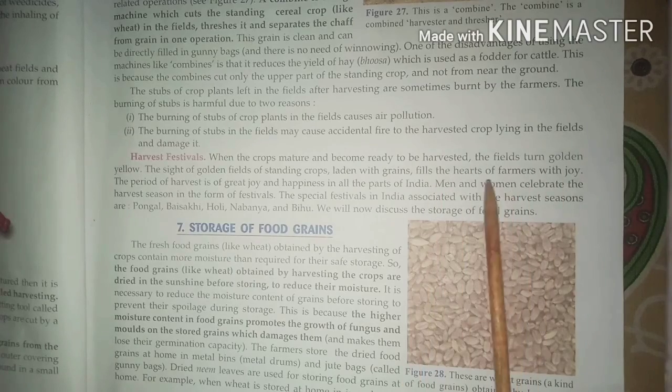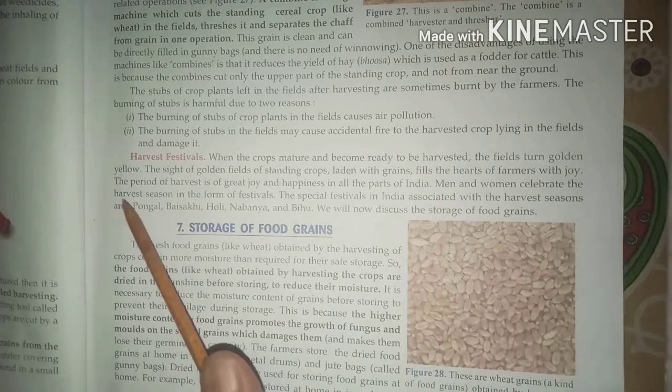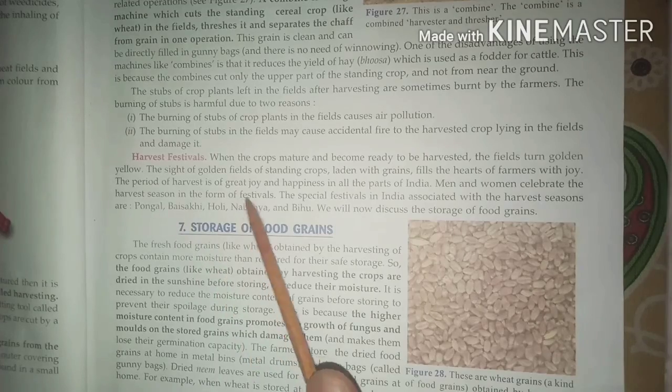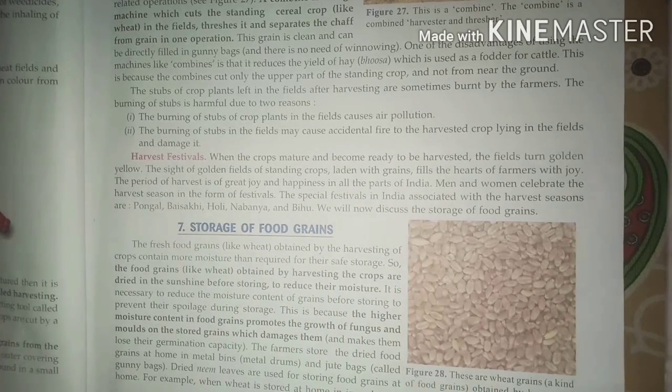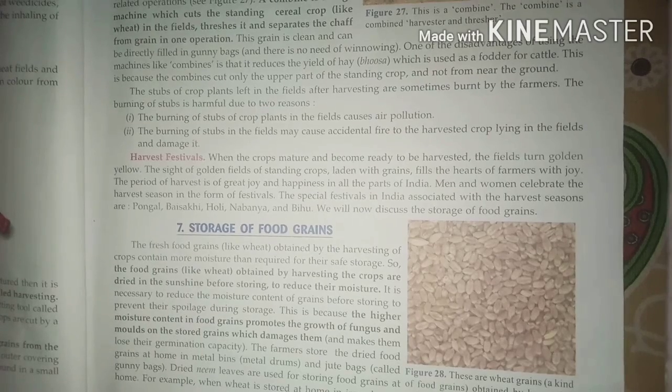Men and women celebrate the harvest season in the form of festivals. Special festivals in India associated with the harvest season are Pongal, Baisakhi, Holi, Nabanna and Bihu.